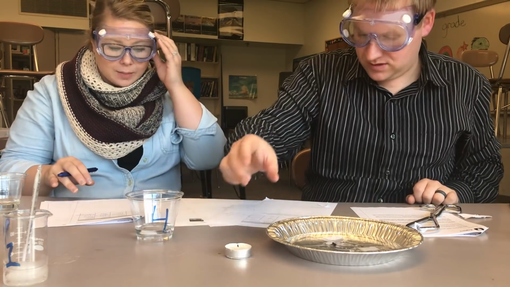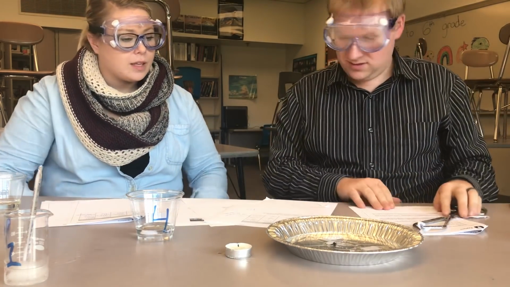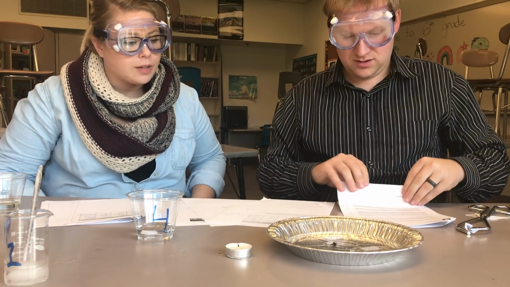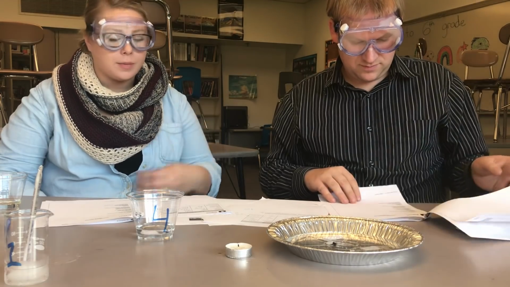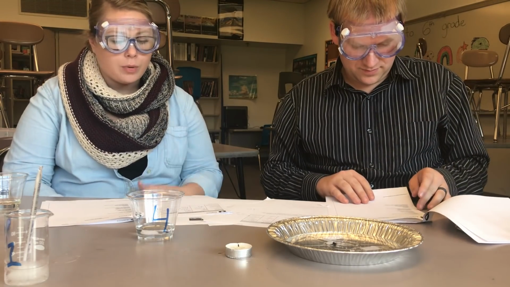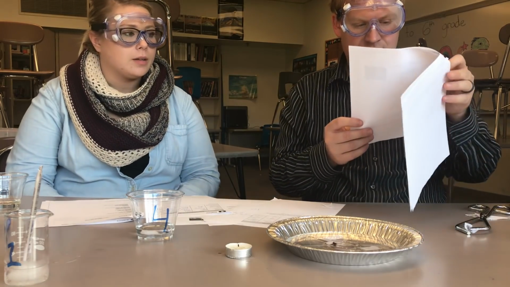Okay, now our last step is to identify or find the identity of these liquids. So in class, we're going to discuss what the properties of each of the 4 possibilities have and how the properties that we've discovered might match what liquid.